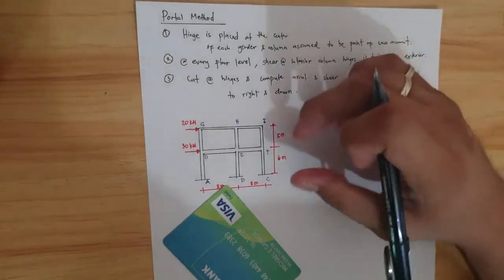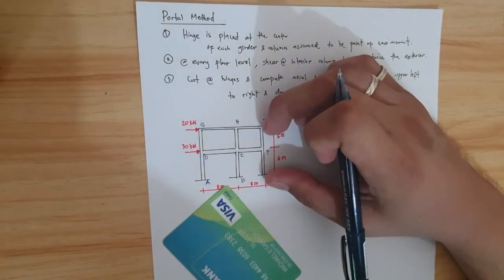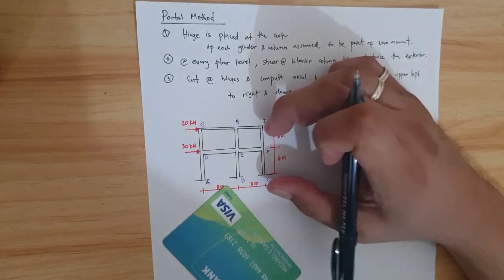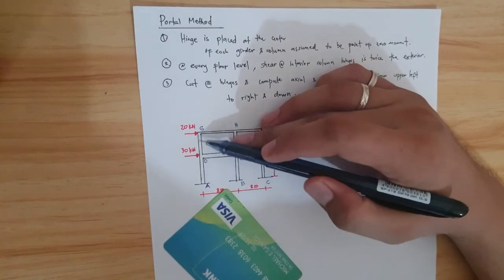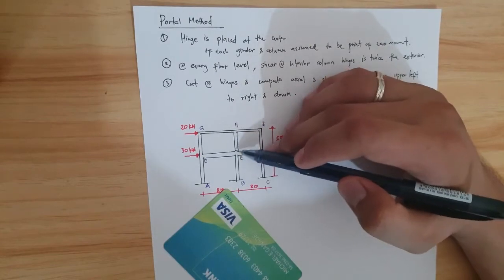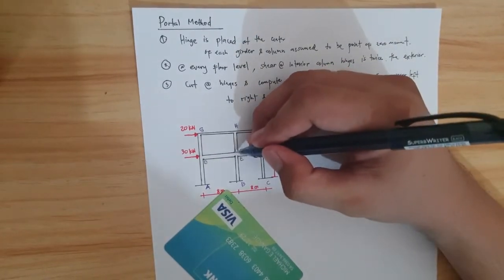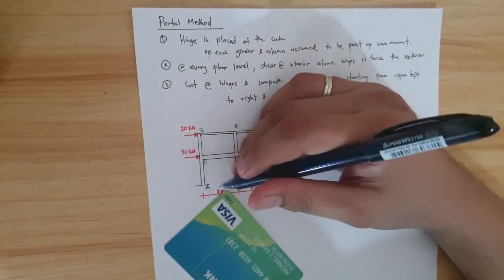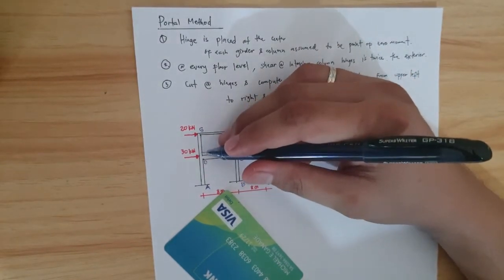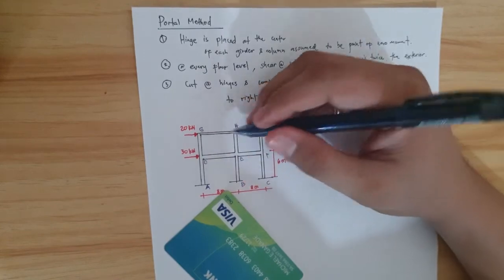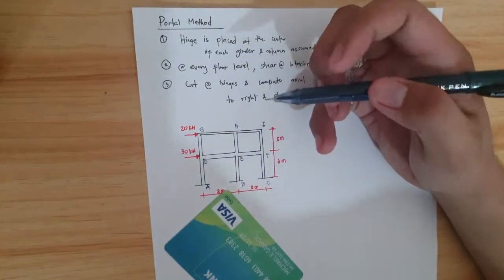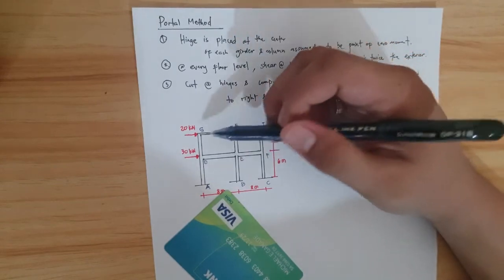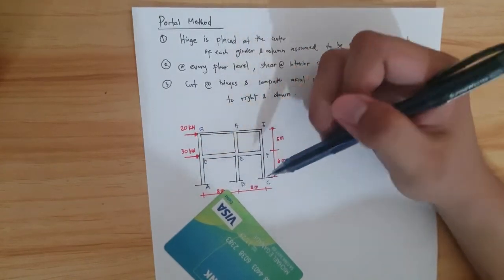If your building is short, you have frames. A frame is a combination of columns and beams, and it is assumed that each joint is fixed. We have columns AD, DG, EH, and beams DE, EF. So it is a combination, but fixed.